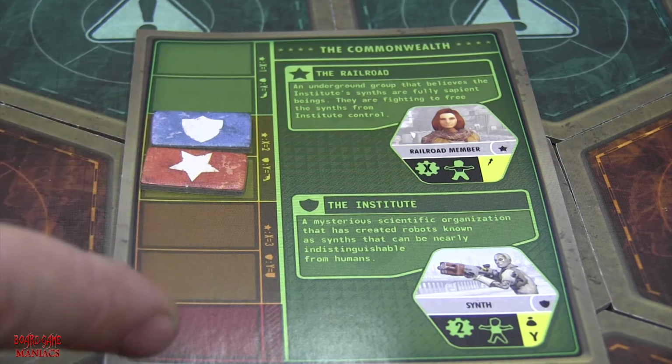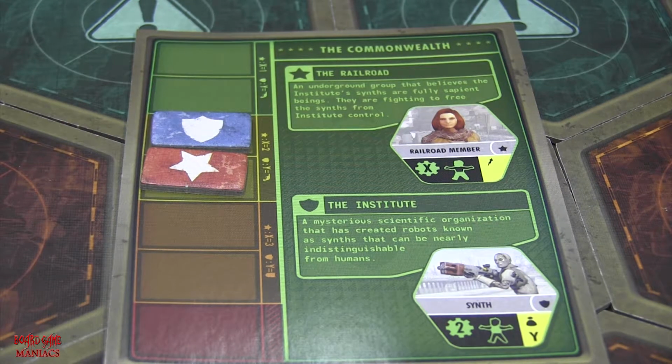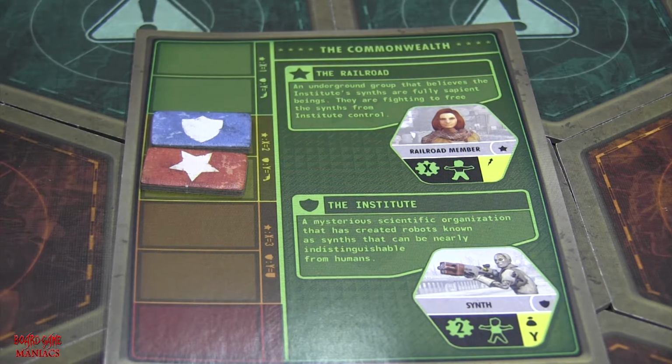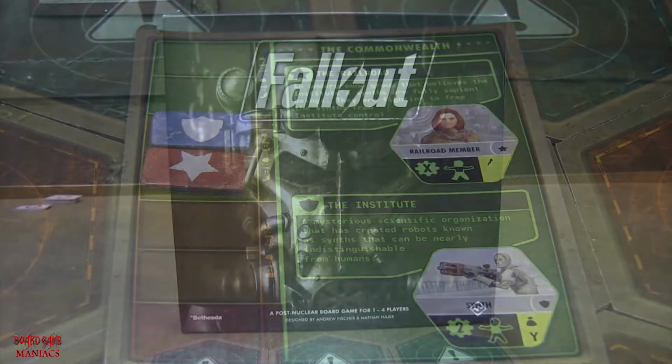But if one of these gets down to the end before we get our 11 influence points, whatever it's going to be, the Railroad or the Institute, in the Commonwealth scenario, then that faction took over the wasteland and we lose, and the other faction loses too as well. And that kind of sums up the other side of the scenario sheet, which is the faction track.